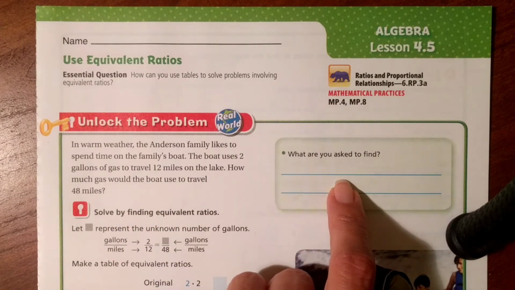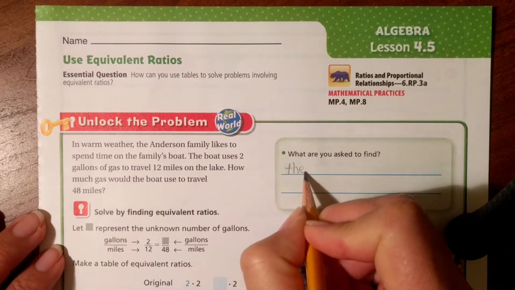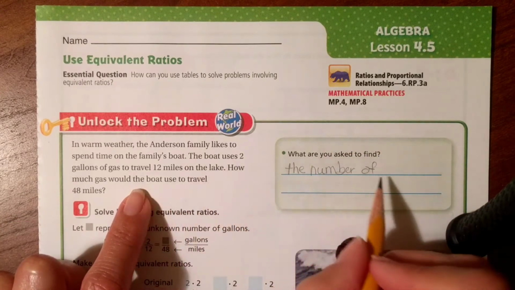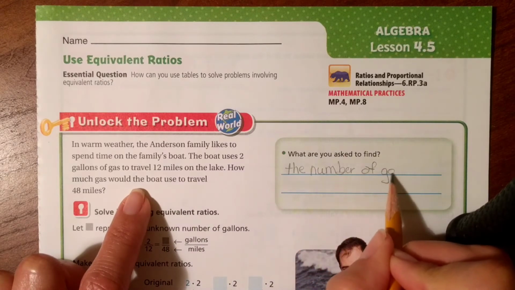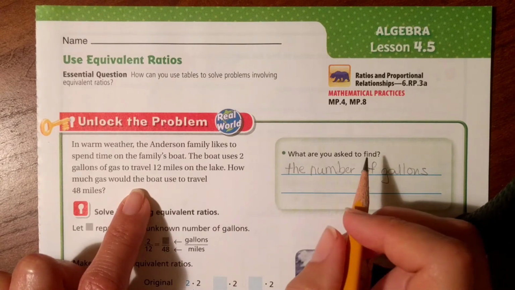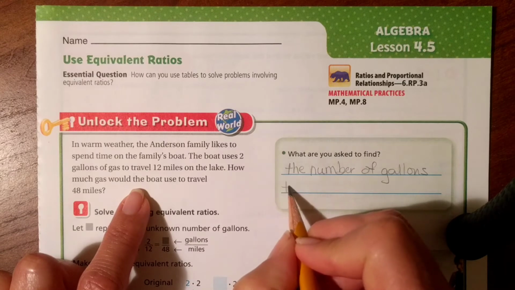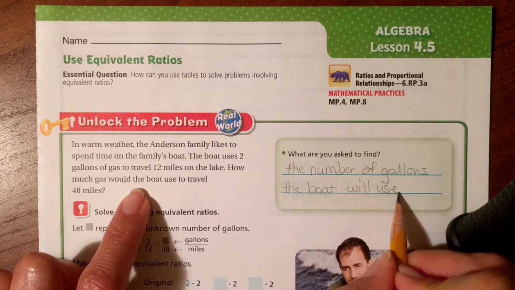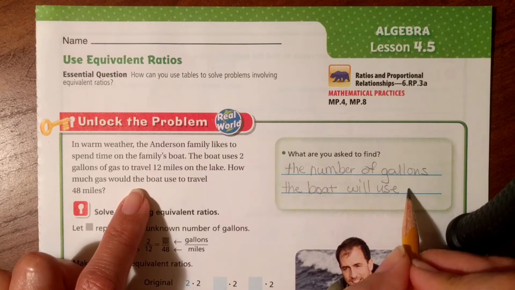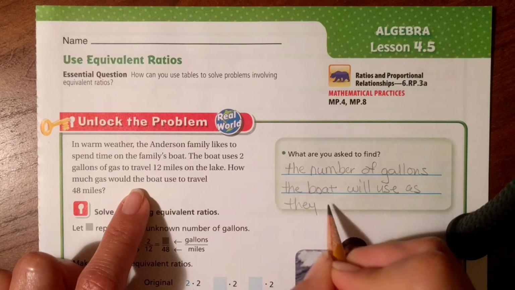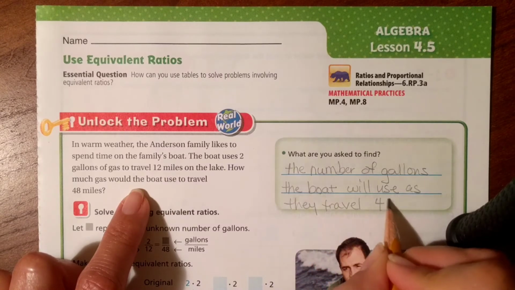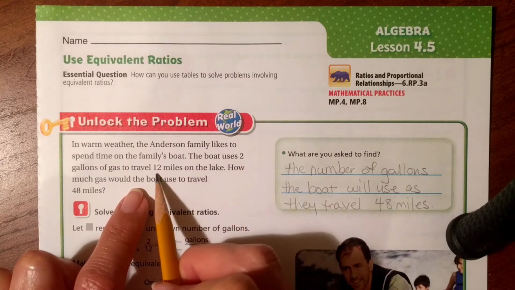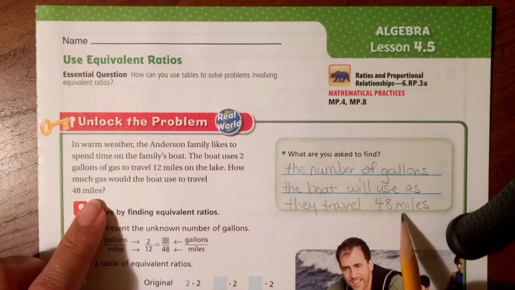We're trying to find the number of gallons of gas the boat will use as they travel 48 miles. Okay, so we know it uses 2 gallons to travel 12. We're trying to find out how much gas it will use to travel 48 miles.